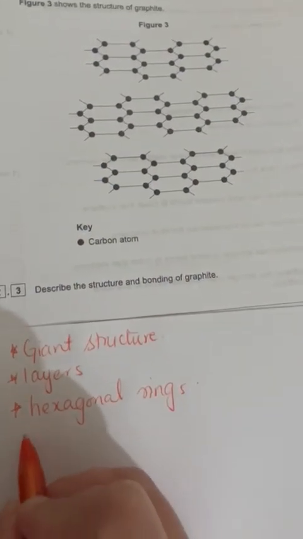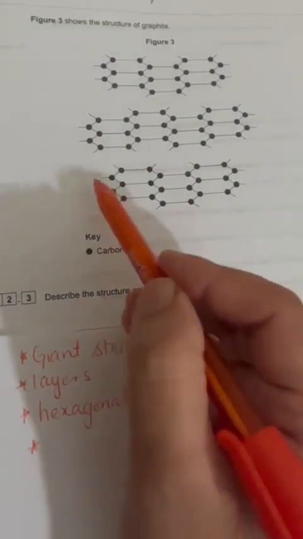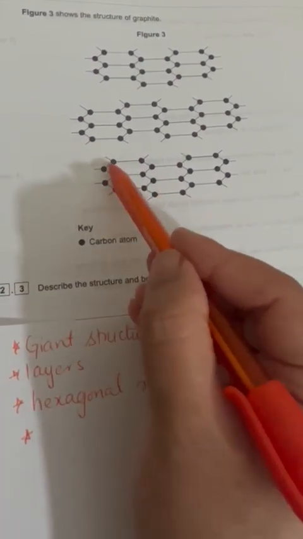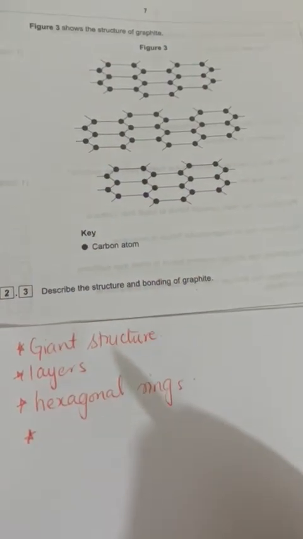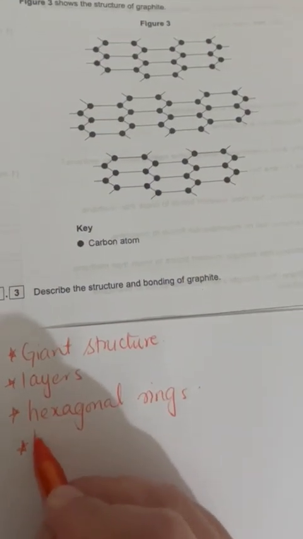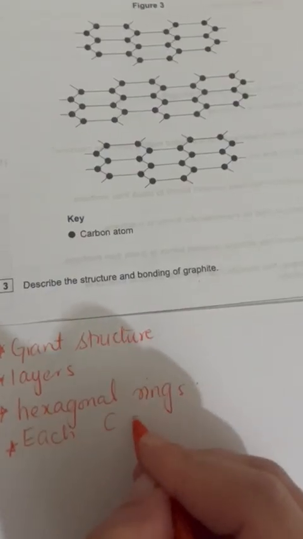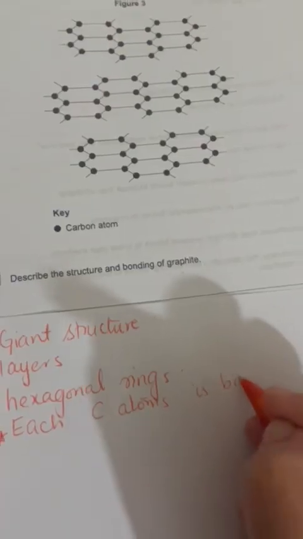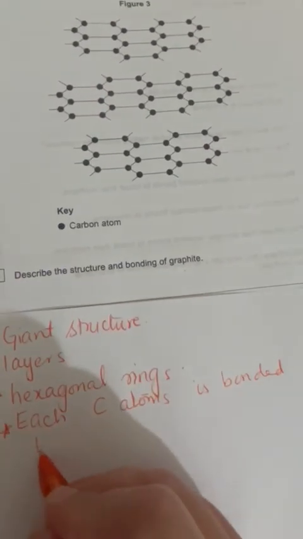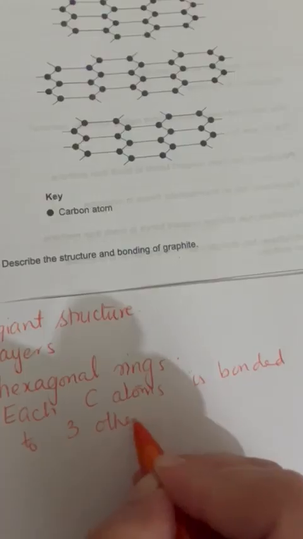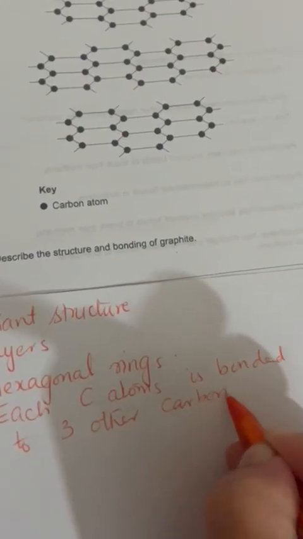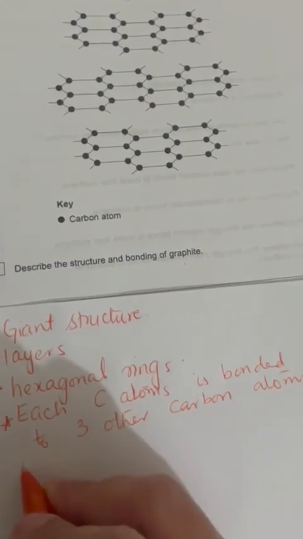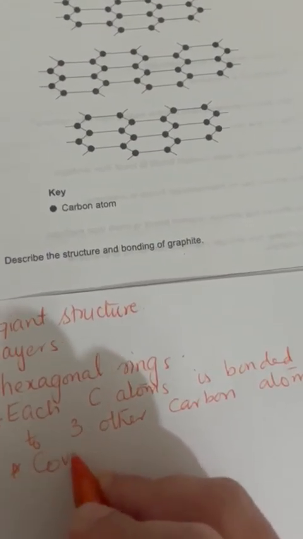Then you will tell about bonding, where you can see each carbon atom is bonded to 3 other carbon atoms. You can say there are 3 lines, 3 bonds there. So you'll say each carbon atom is bonded to 3 other carbon atoms. How are they bonded? They have got covalent bonds.